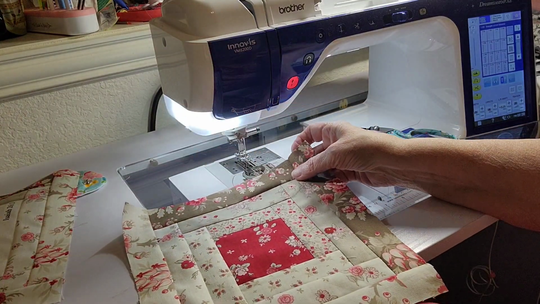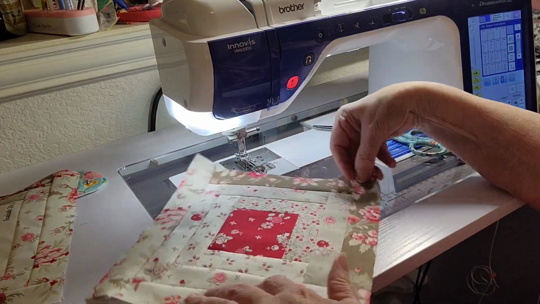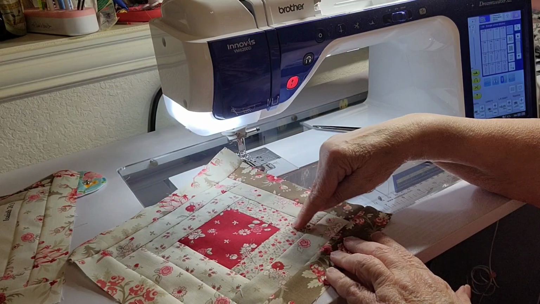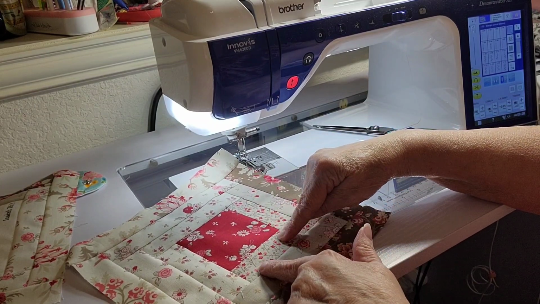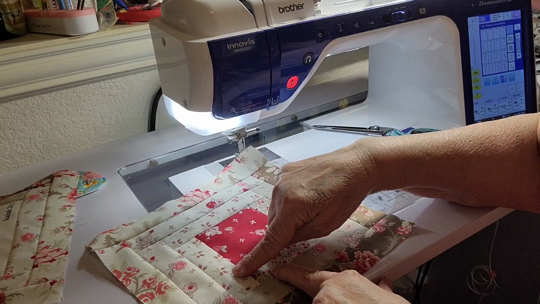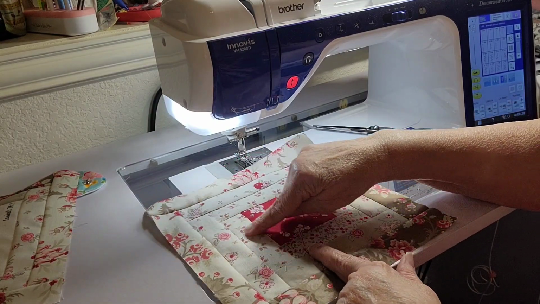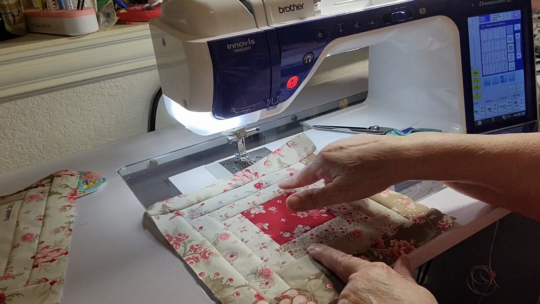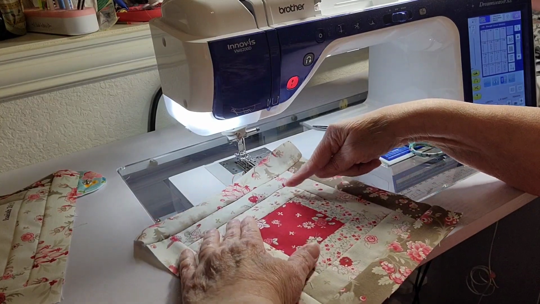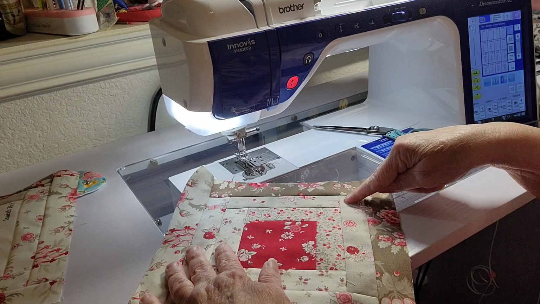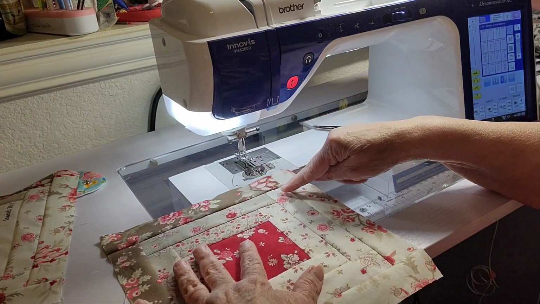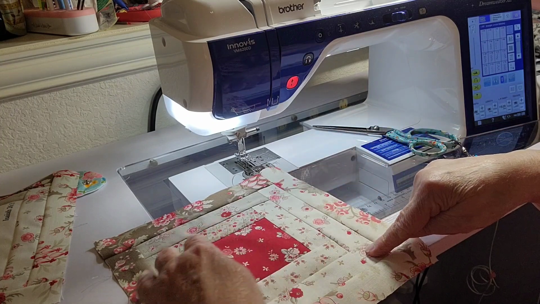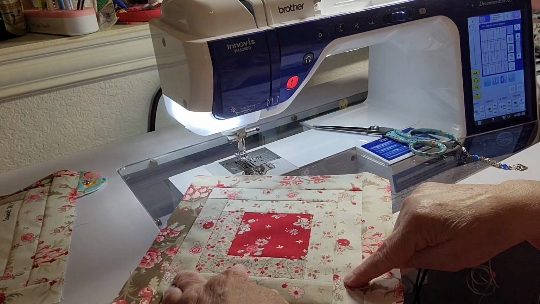And this is what my completed block looks like. So we started with this taupe fabric and we added it twice. Then we moved to the smaller scale print for the off-white fabric and we added it twice. Then we moved to the medium scale taupe fabric, added it 2 times. We turned it again and we added the medium scale off-white fabric.